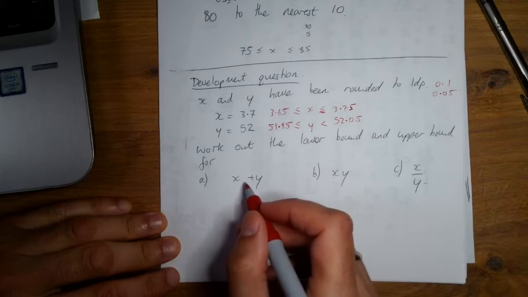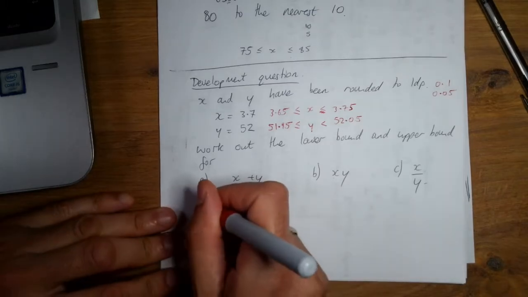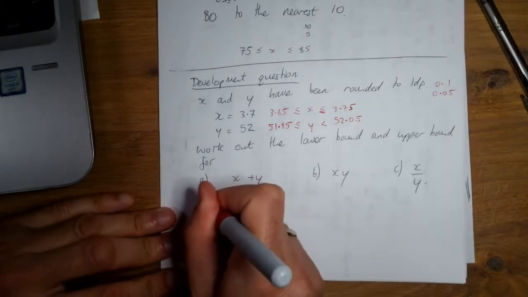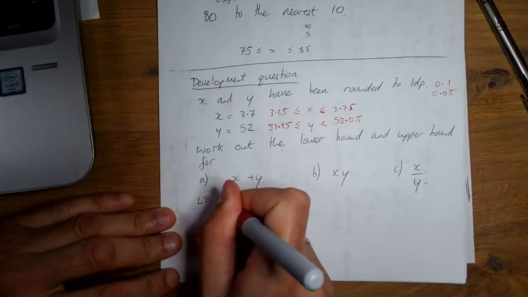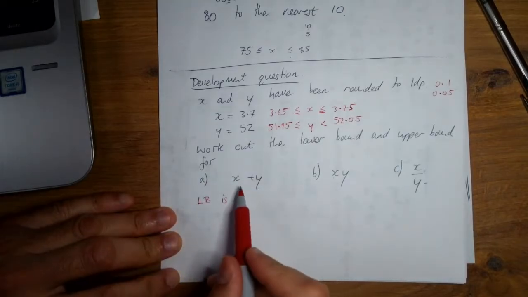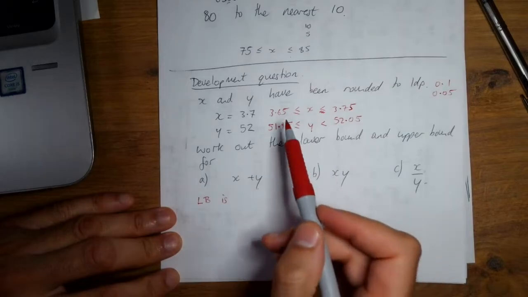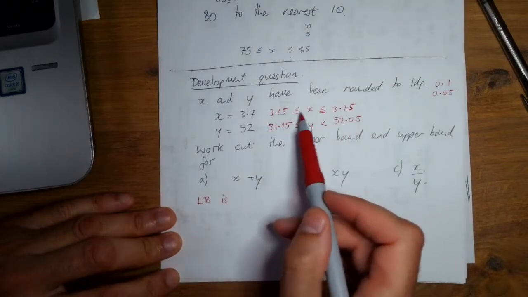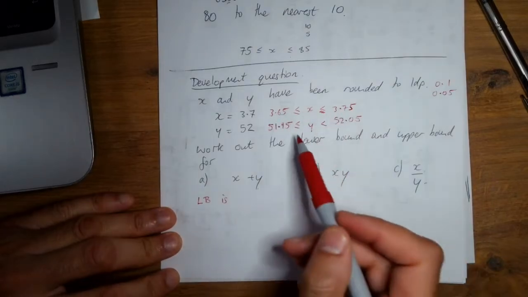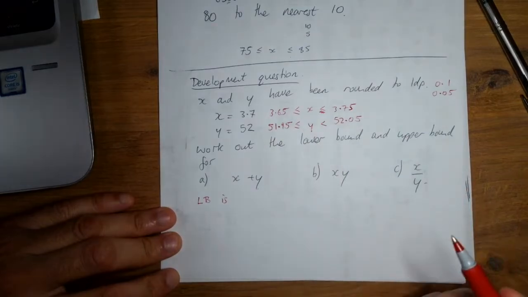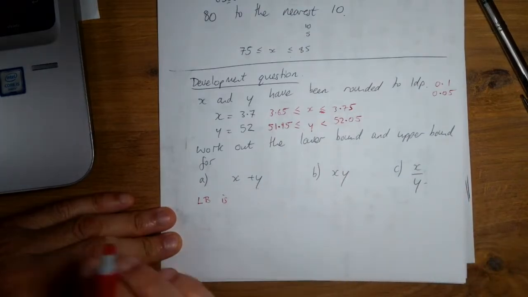We've got to do the lower and upper bound of X plus Y. Well, the lower bound, and I'm just going to write LB, is, we need to be adding them together, and we're going to be choosing one of these bounds for X and one of these bounds for Y. We want this overall to be the lowest it can possibly be.